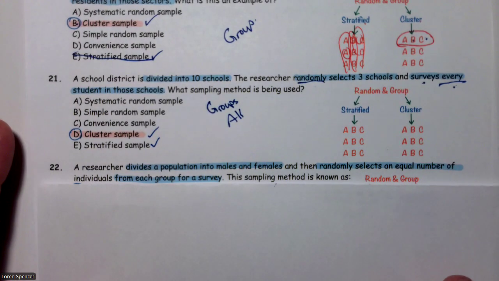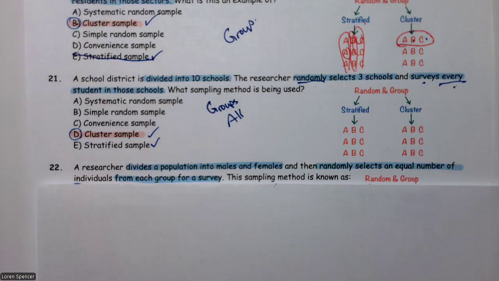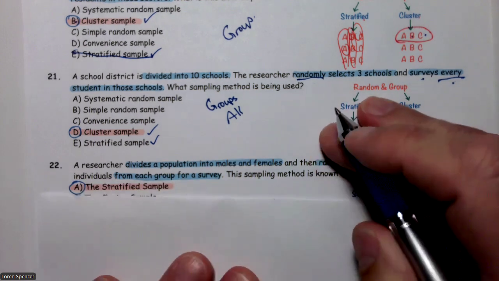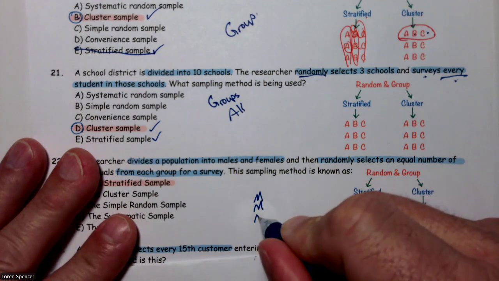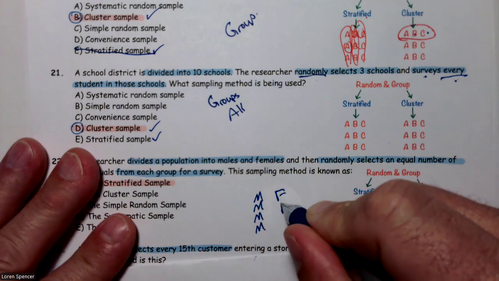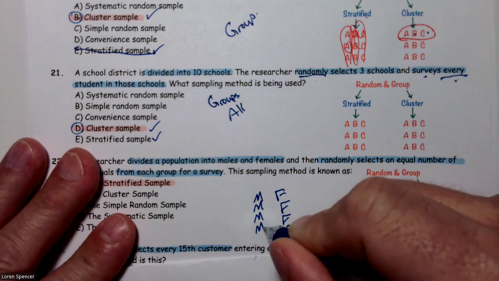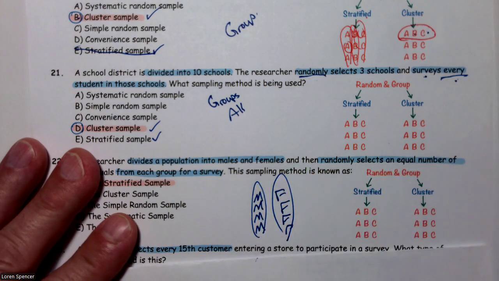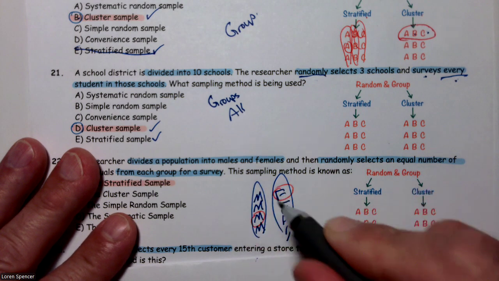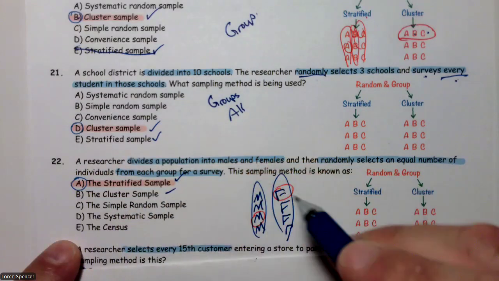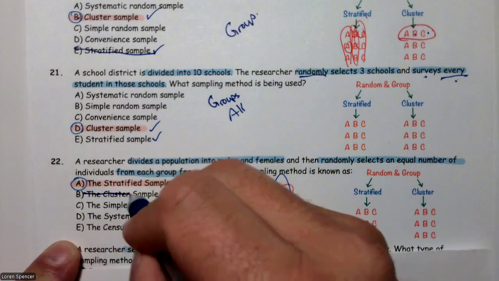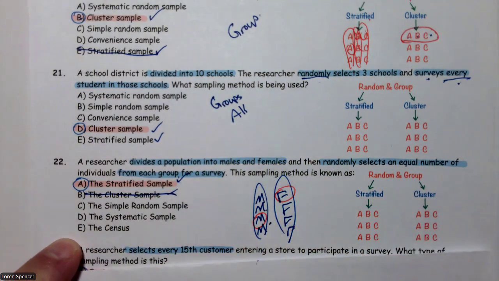Number 22, a researcher divides a population into males and females, then randomly selects an equal number from each group. So we have groups, all right? And in this group, we have the male group and the female group. I randomly select from each group. So I randomly select from this group and I randomly select from that group. So because I have groups, we know it's either going to be stratified or cluster. I did not survey all, so it can't be a cluster. I surveyed from each group. That makes it a stratified.